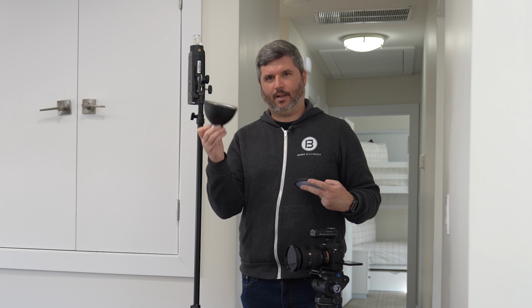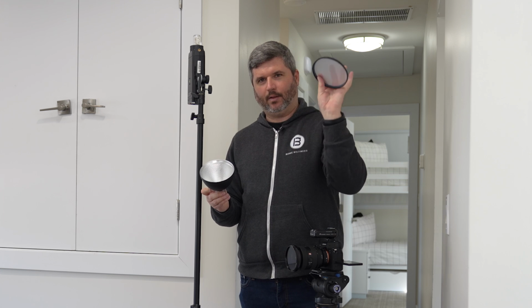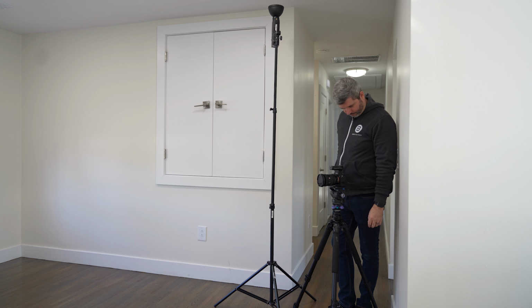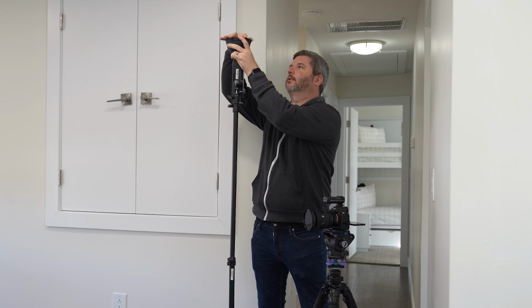All right, so now I'm going to do this reflector type attachment on the bare bulb without the diffuser, so no diffuser cap on it, just this reflector head. All right, so now I'm putting the diffuser cap on it. We'll see what this looks like.